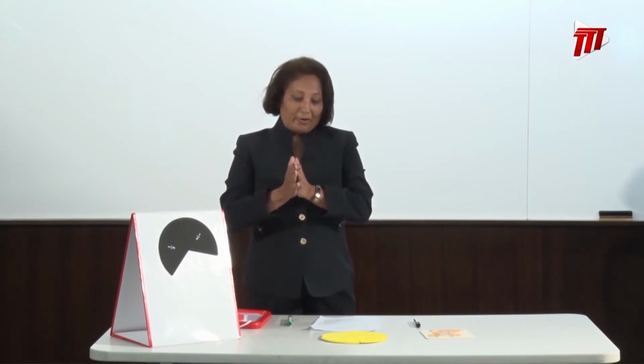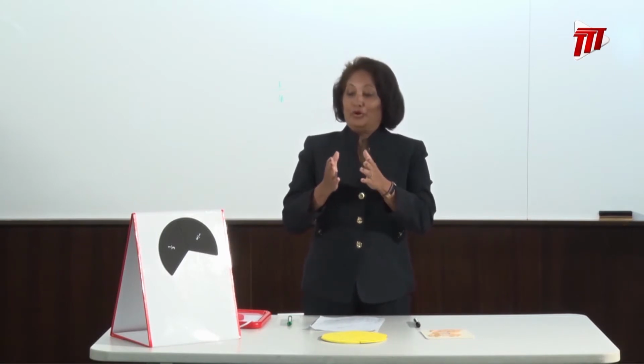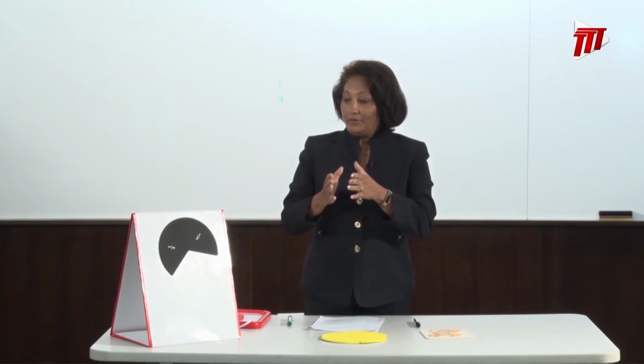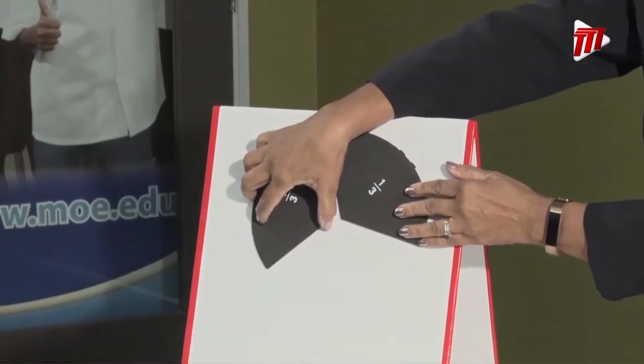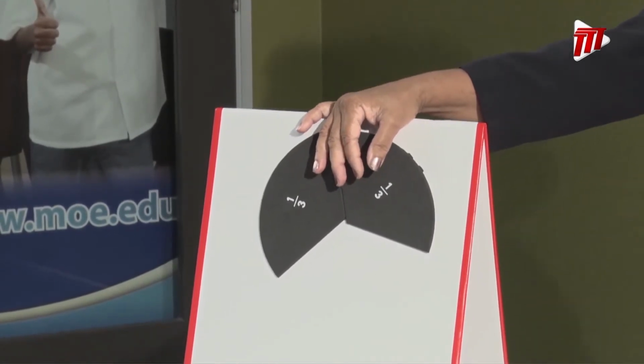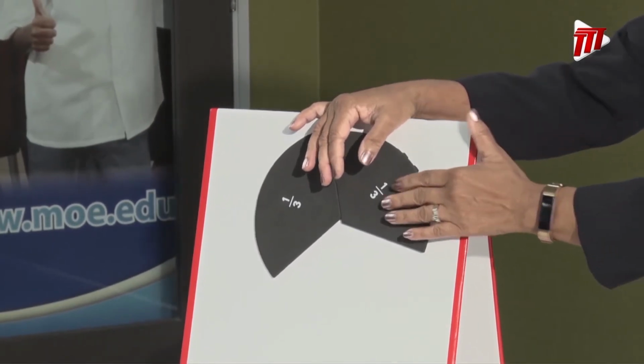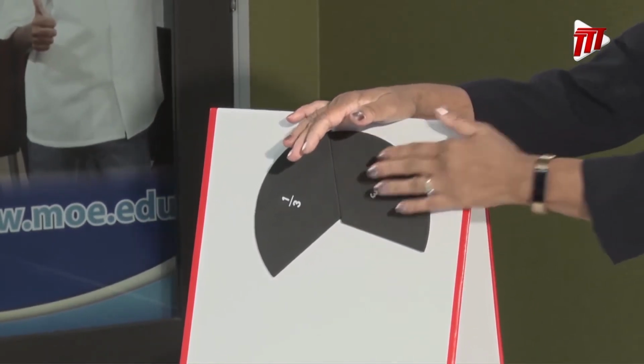So we start with a very simple one. We have a whole that is divided into 3 equal parts. Remember what 3 equal parts meant? What is the name we give to 3 equal parts? Good, it was thirds. So if I have 2 of these thirds, I have 2/3. And I want to subtract 1/3 from my 2/3.